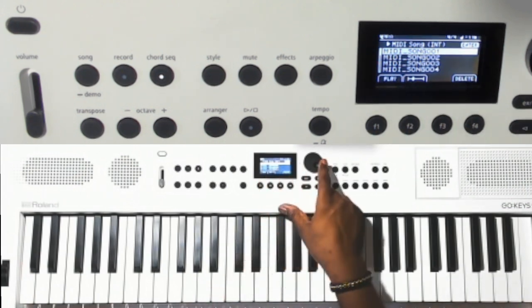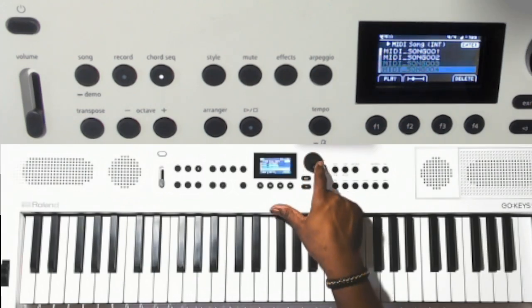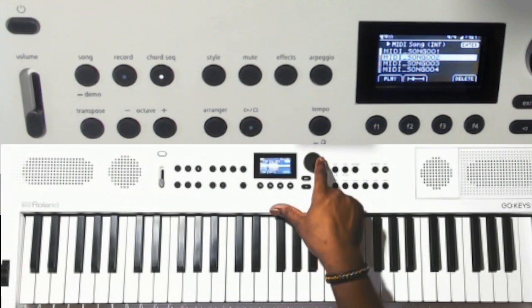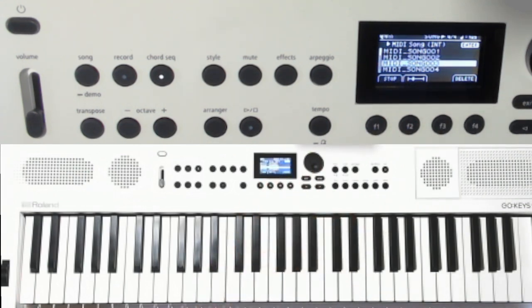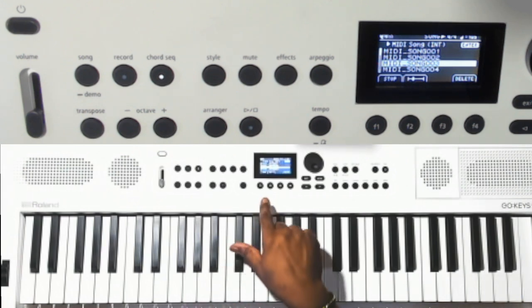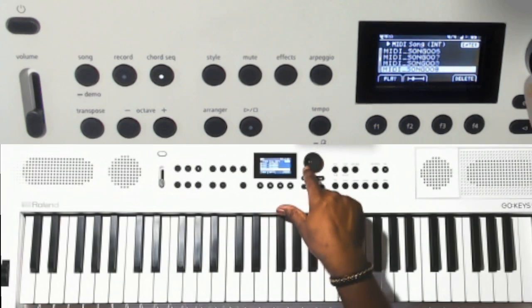Let's stop, and then you can use the dial control to move up or down the song list. Let's go to another song.